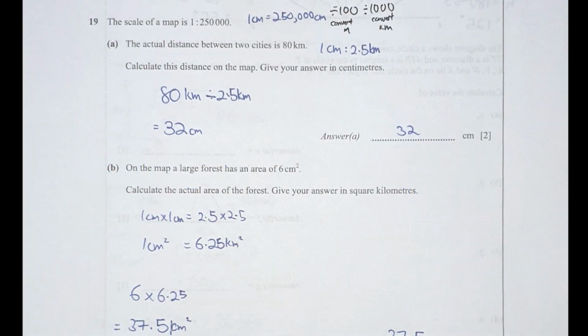Question 19, the scale of a map is 1 to 250,000. So this 250,000 cm can be converted into 2.5 kilometers. So 80 kilometers divided by 2.5 will get you 32 centimeters.